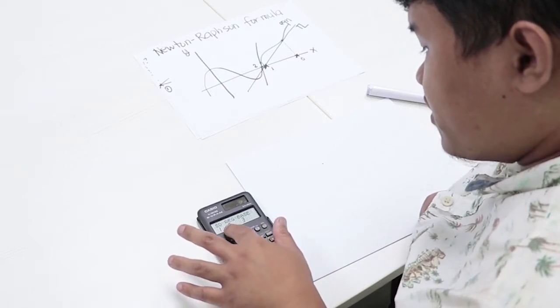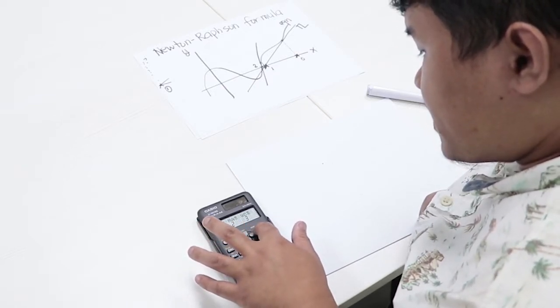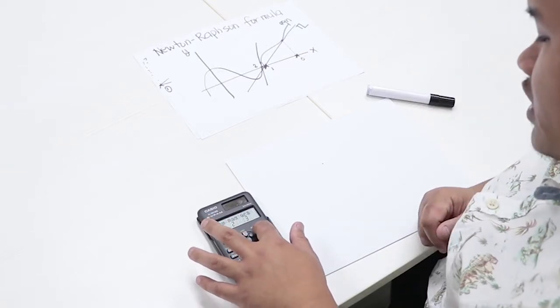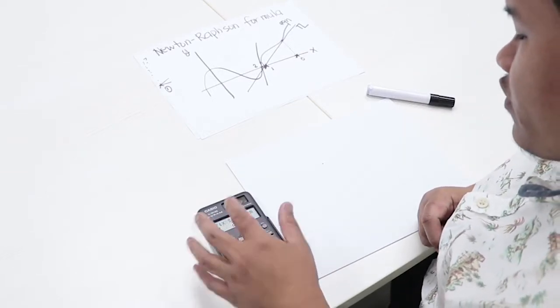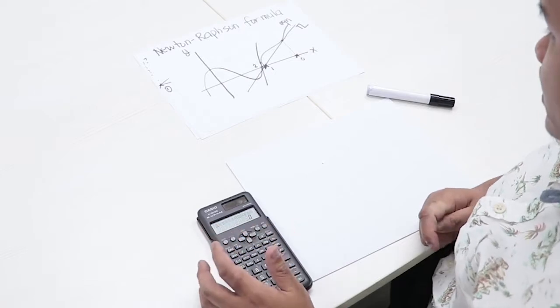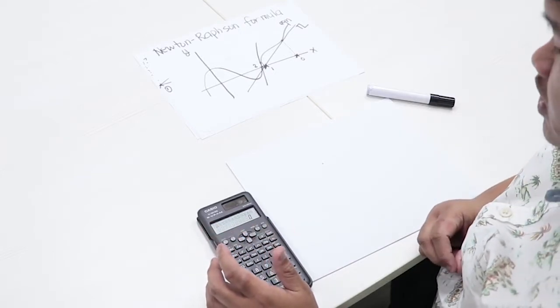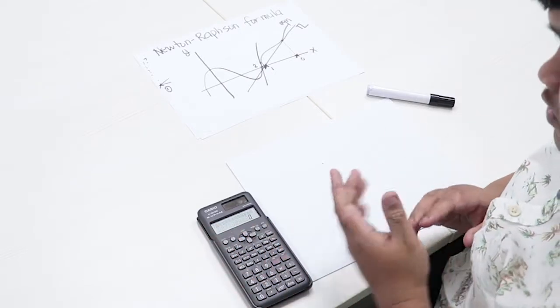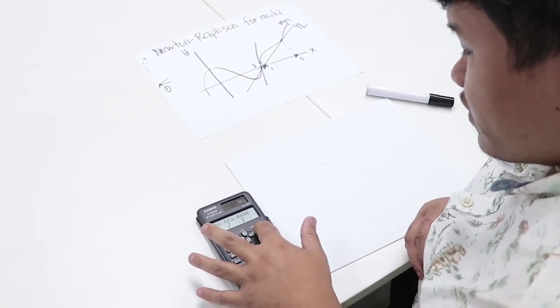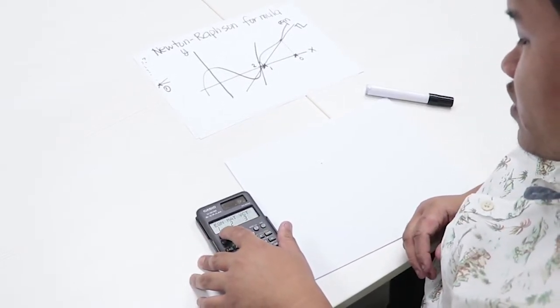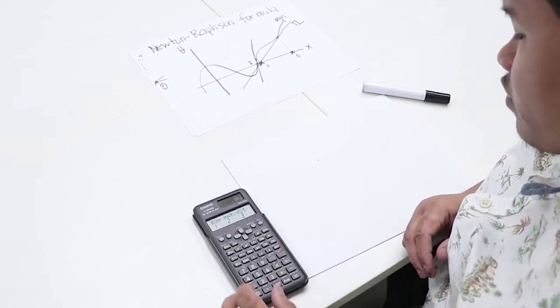So press mode. Okay, so you can see there are a lot of options we can do, and over the course of the next videos, we can explore these one by one. So for now, we'll use the equation mode, the EQN equation.